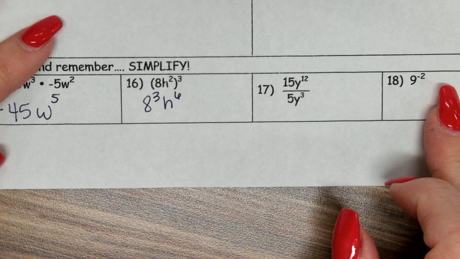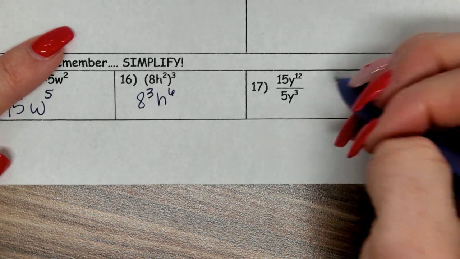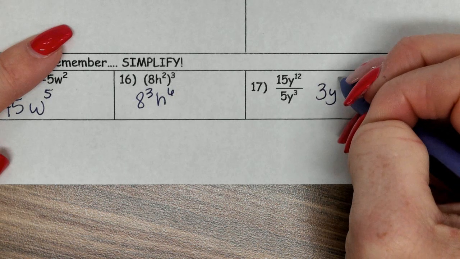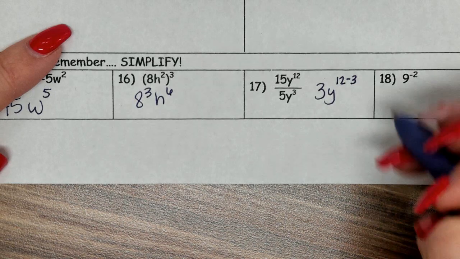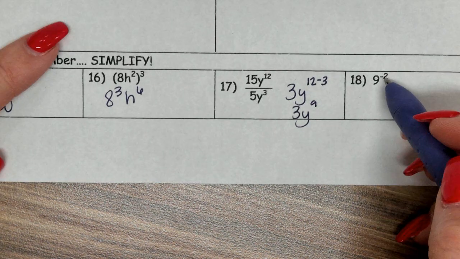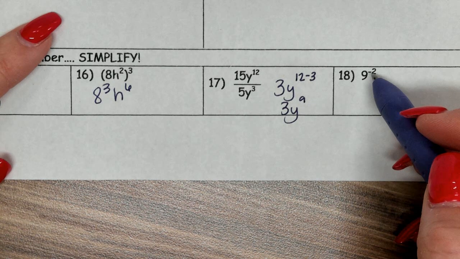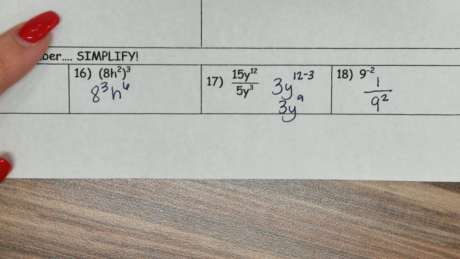Look at this one. What is 15 divided by 5? 3 goes on top. Y to the 12 minus 3. What'd y'all say? 9. And then this one, can you have a negative exponent? It goes to the, so I have 1 over 9 squared.